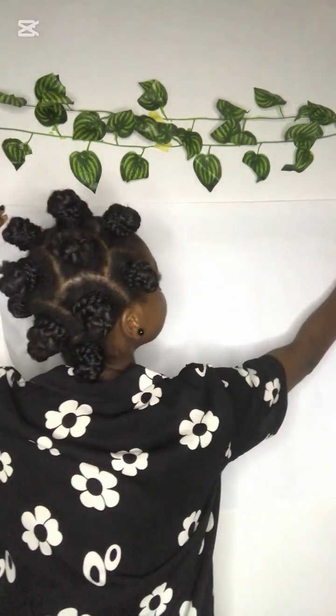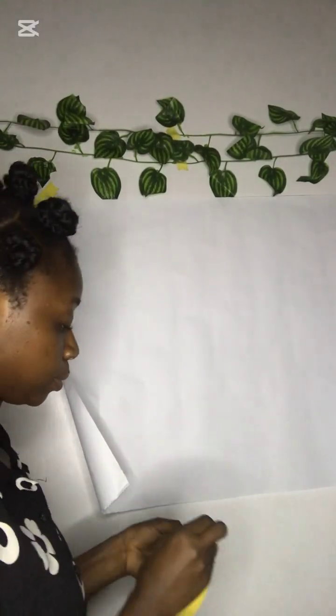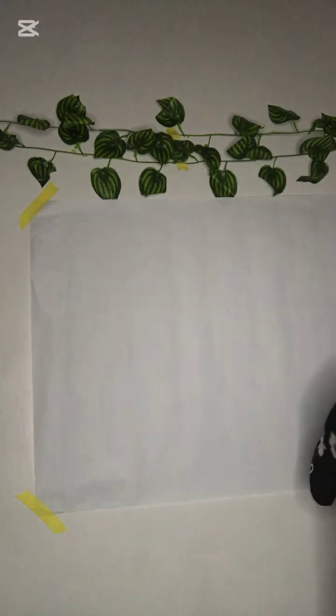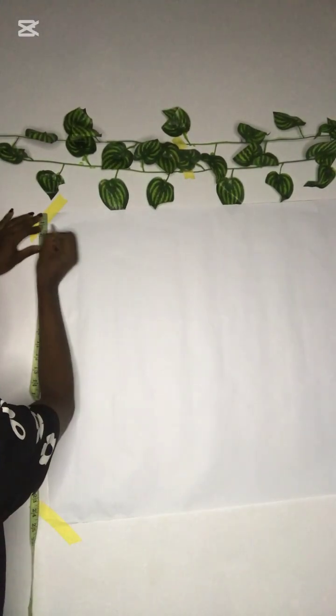Well, this is me trying to set up my workspace because I'm going to be drafting on this paper, so I'm just going to have to glue it to the wall so that we can all see it properly. I'm going to be using a paper tape, a pattern paper, a ruler, a tape rule, and a marker for this.